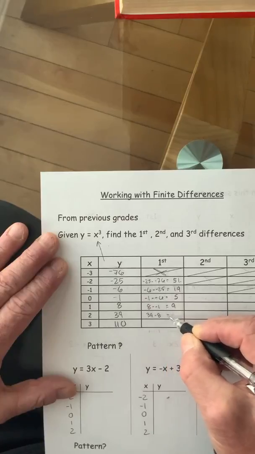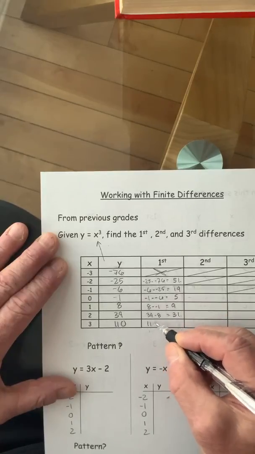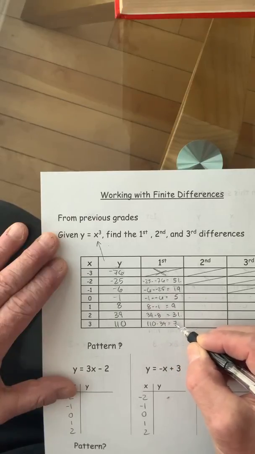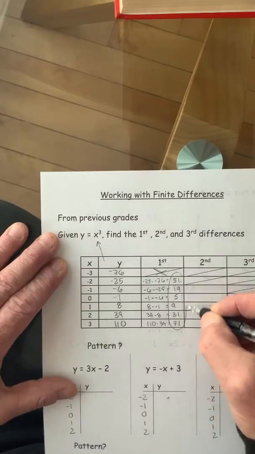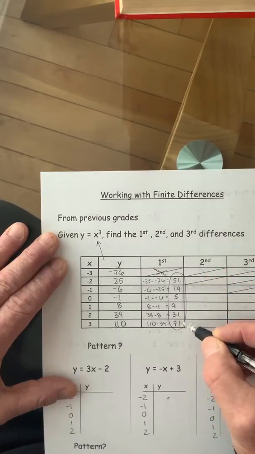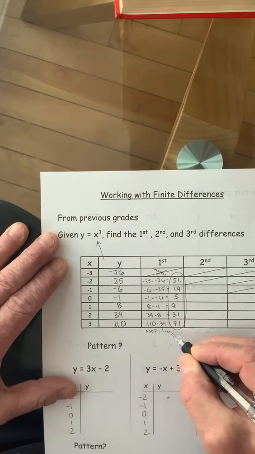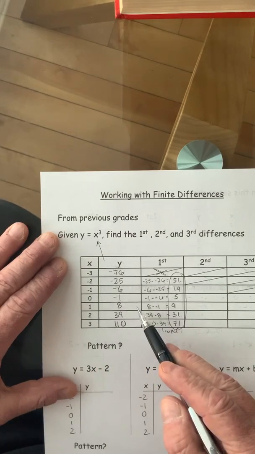39 minus 8, 31. And 110 minus 39 is 71, I hope. This is the first difference. They're not the same, therefore this is not linear. A linear equation did not make this data.